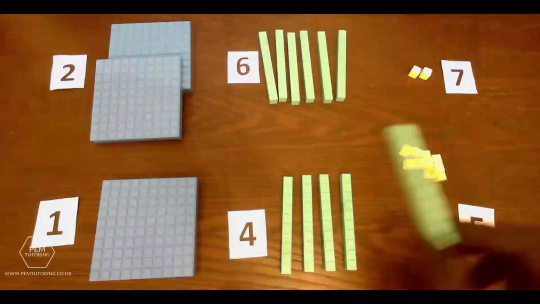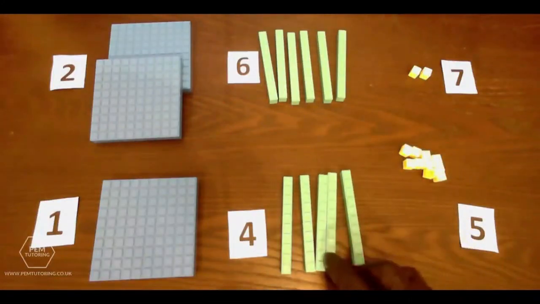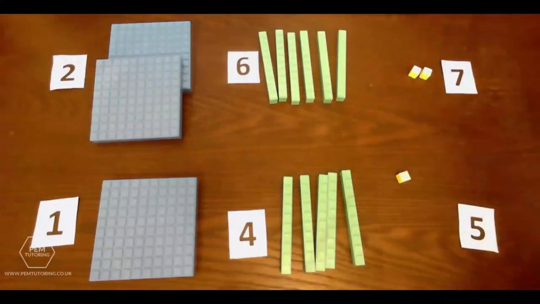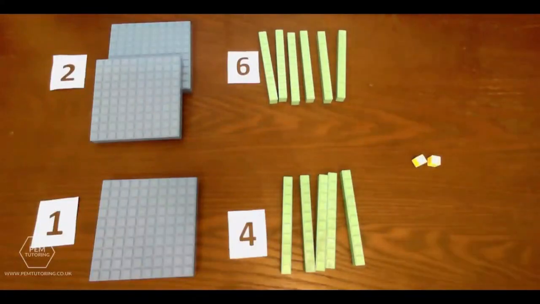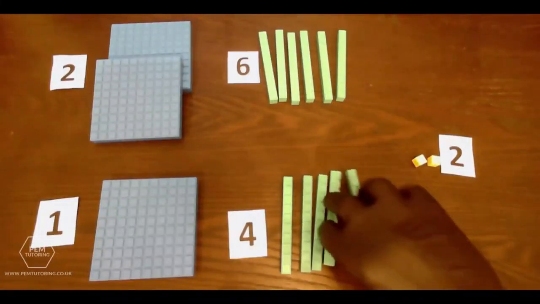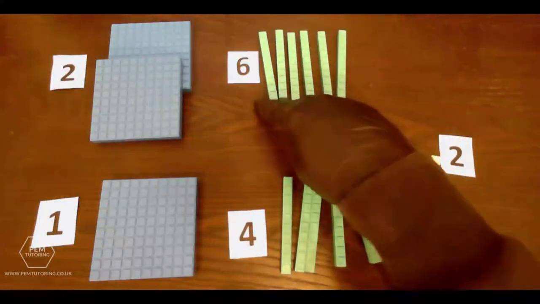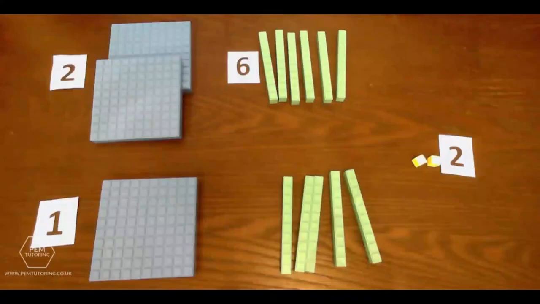So this is carrying across, so we're carrying a 10. And we're going to put that extra 10 here, and we're going to take these away. And then we have 2 ones left over there. So we have 2 ones, and we've carried the extra 10. So now we add the tens, so we have 6 tens here, and we now have 5 tens here.